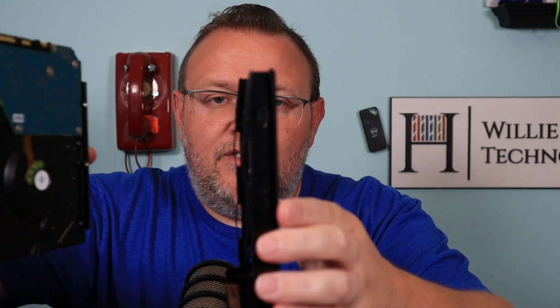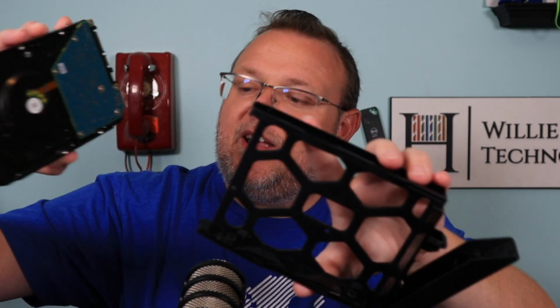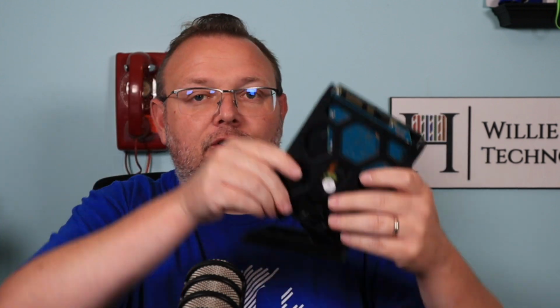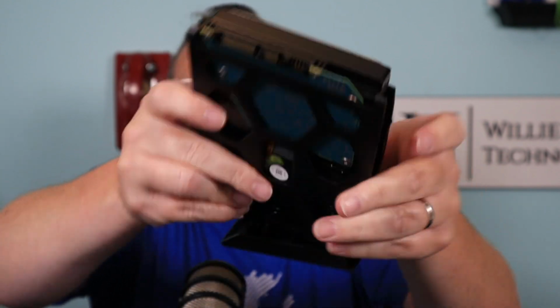Now, when you install your drive into the tray, you need the connectors sticking out of the back, because that's what's going to slide into the unit and slide into the connector so you can use the drive. So you can see the drive is now seated into the tray.